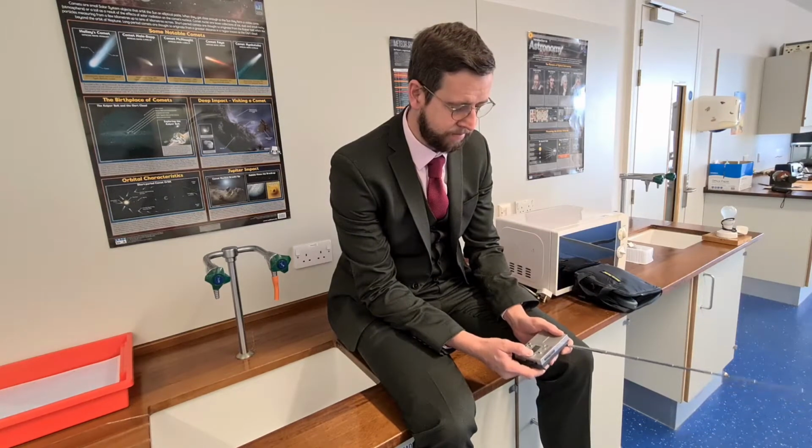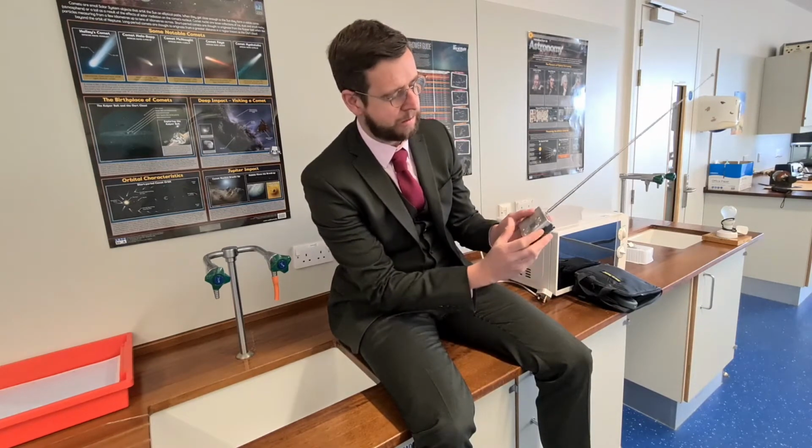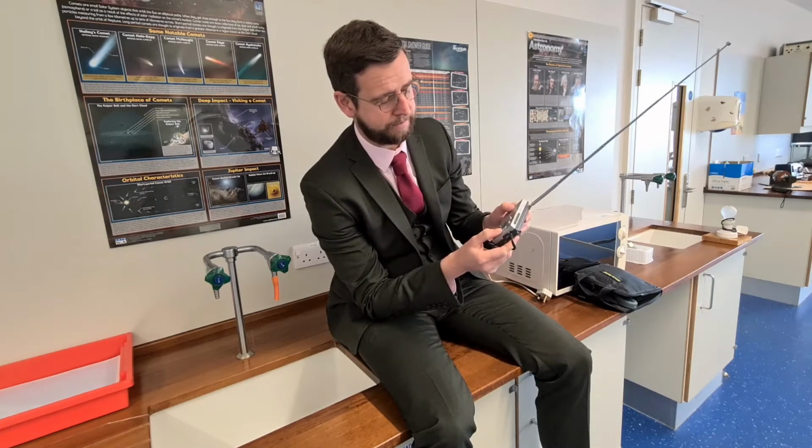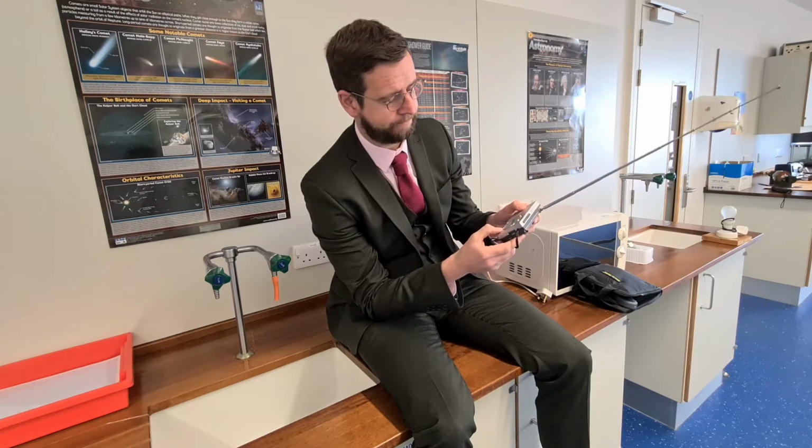And if I turn this on, you can see that at the moment it's just picking up radio static. It can't make sense of anything that it is picking up. I've turned that off.